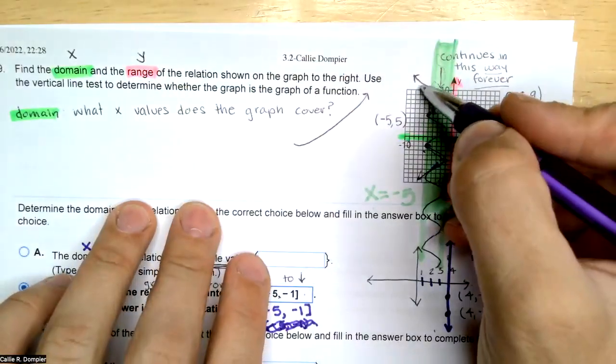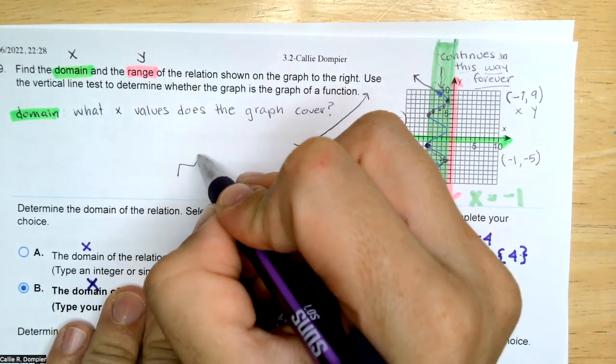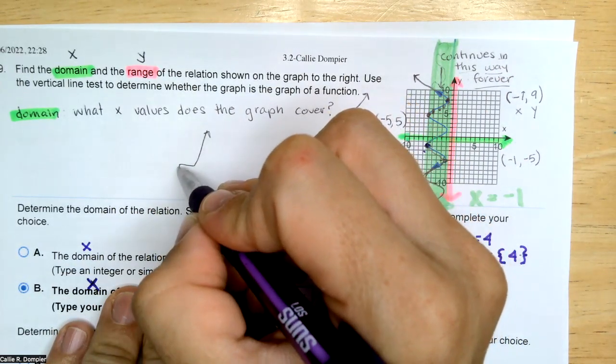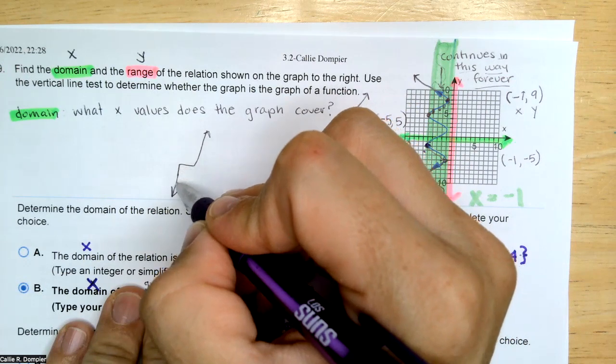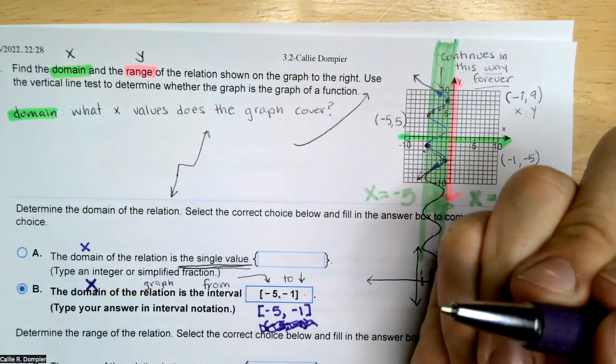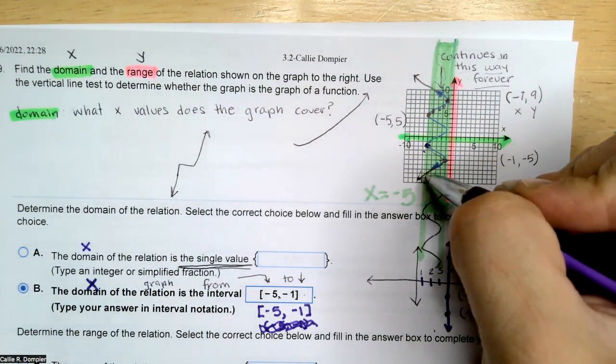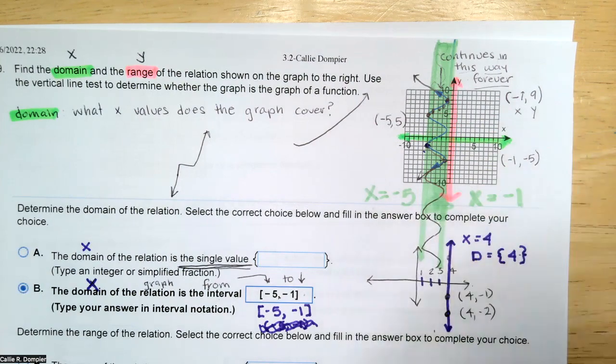However, if it doesn't have a pattern and it's just something more like this, then it's just going out and down, out and up forever. But if you can see a pattern that continues the entire graph, it goes that way forever.